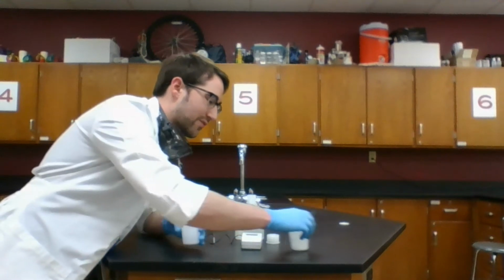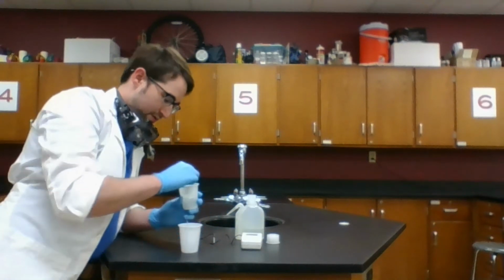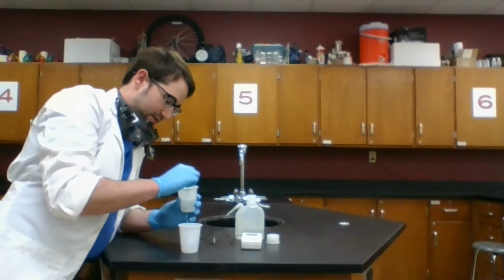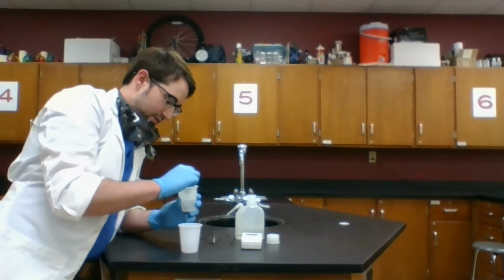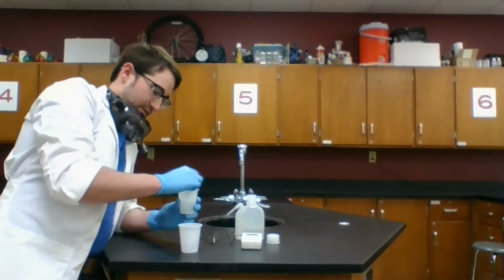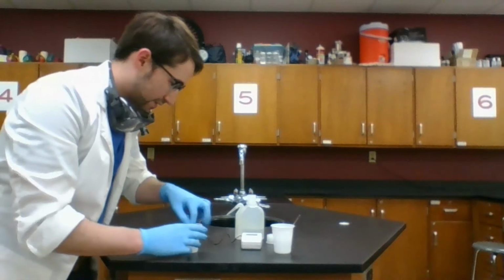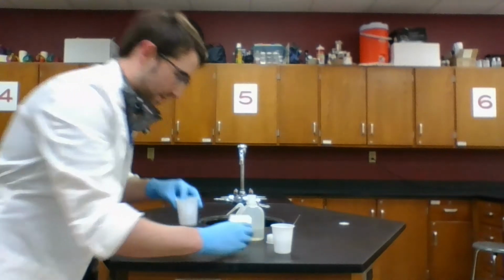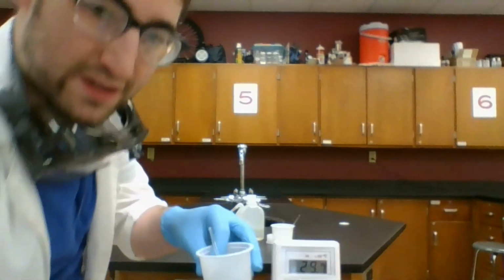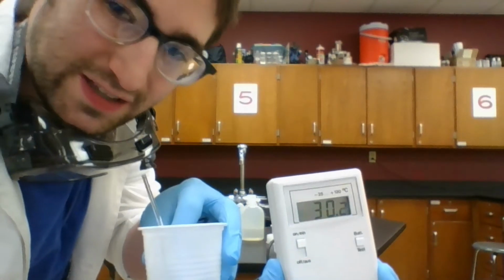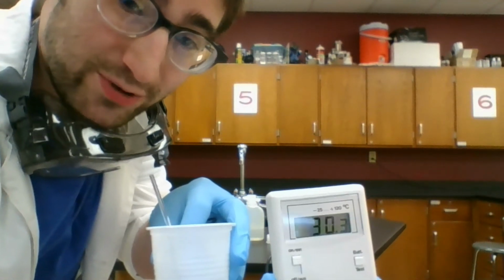I'm going to do the same for this cup here. Stir this up. Get this going. So we can come back to that. First, I check the temperature of this. This hasn't gone up much, but it is significant. We're up to about 30 degrees Celsius. It's quite a climb compared to room temperature.